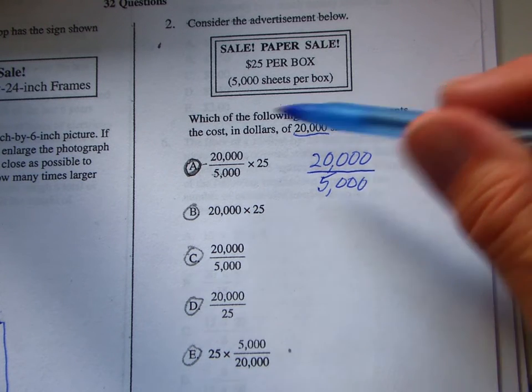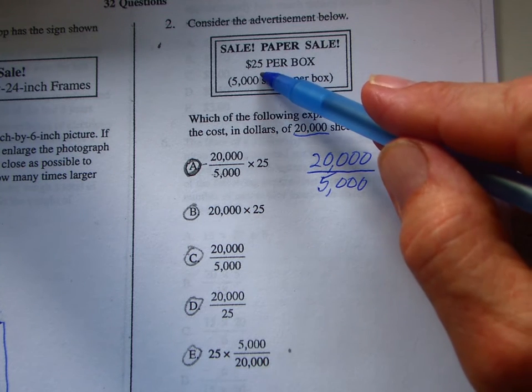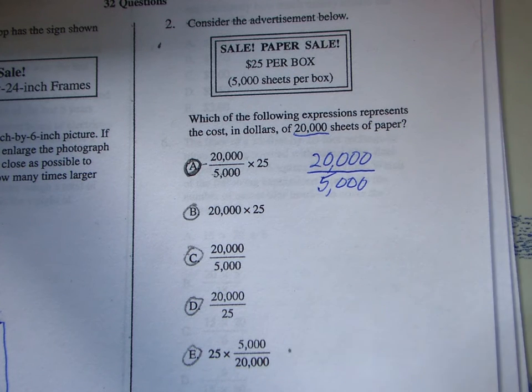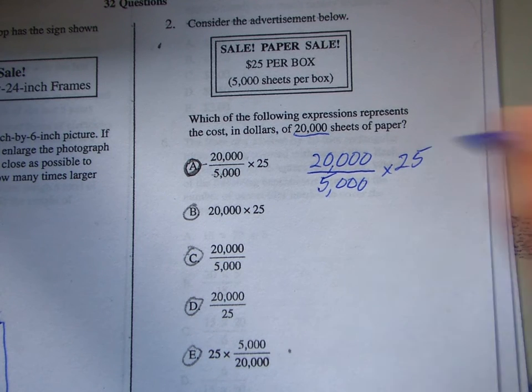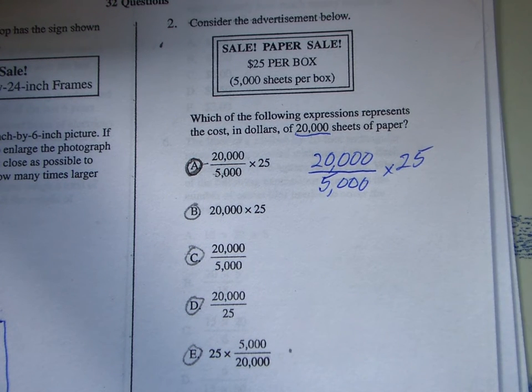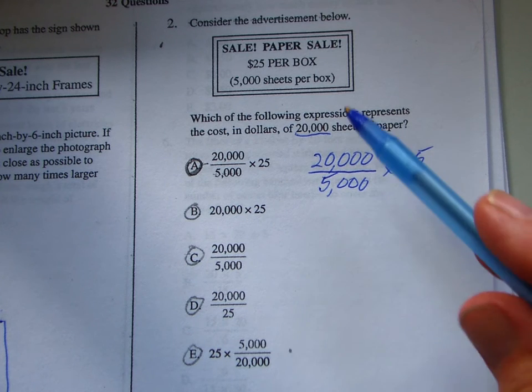How much does it cost for all that? Well, you want 4 boxes, and what does it say? $25 per box. So what do you do? You multiply by 25. And that should give you the answer. The answer, by the way, is 4 times 25 is 100. I mean, if you had to figure it out, but they didn't ask you.